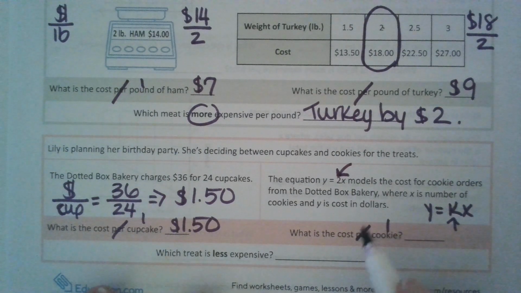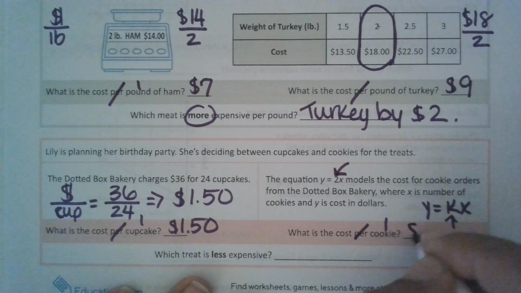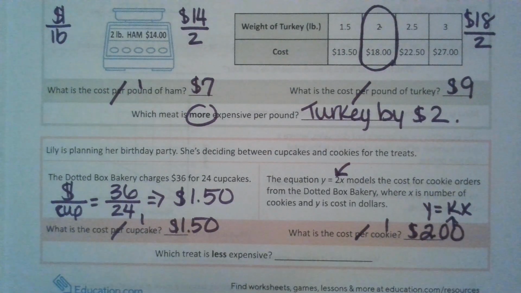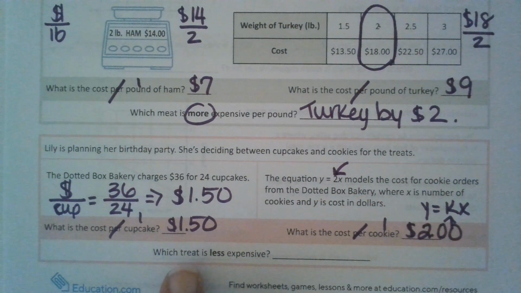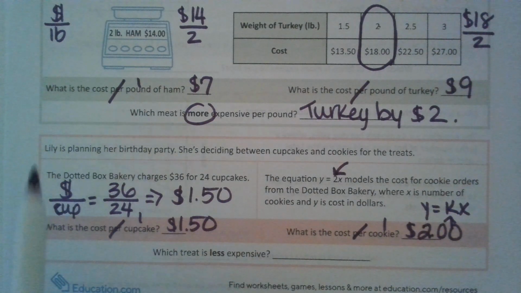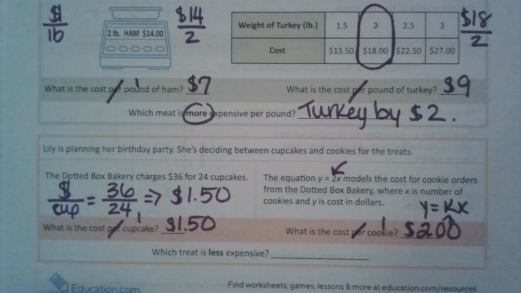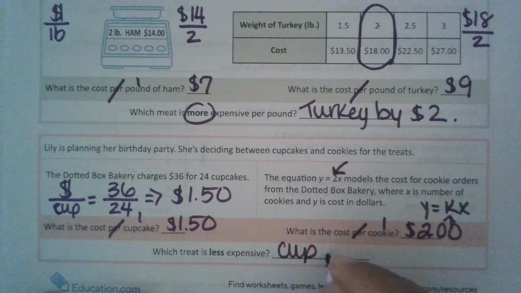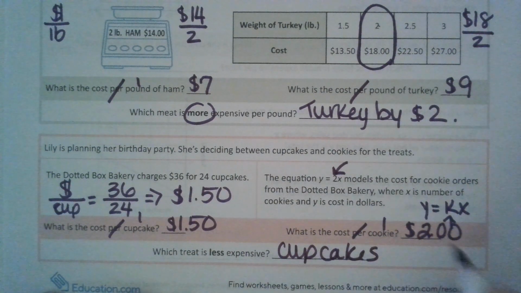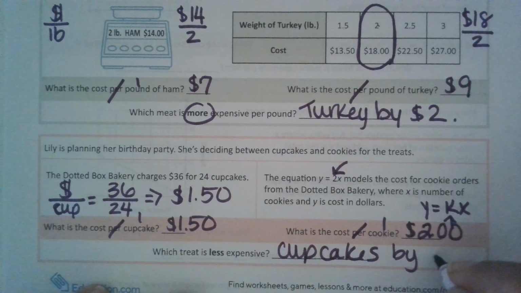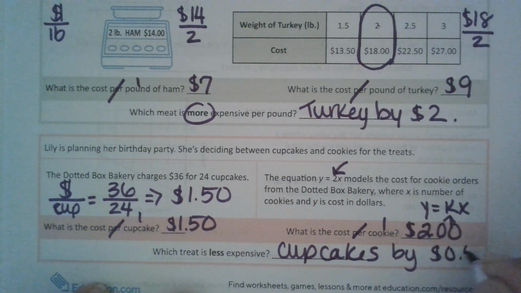So how much is the cost for 1 cookie? $2. Meaning, which treat is less expensive? If Lily's trying to save money, it's cheaper to buy cupcakes. How much cheaper? Again, if you do $2 minus $1.50, it's 50 cents.